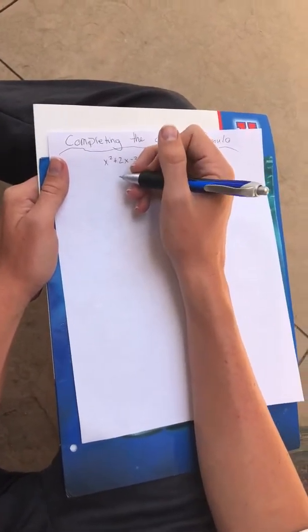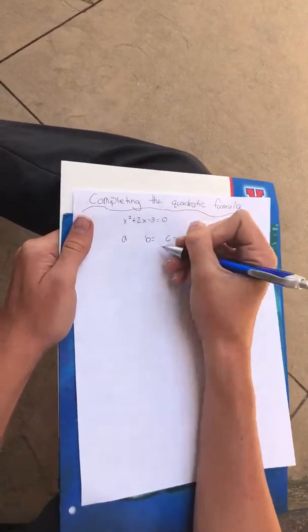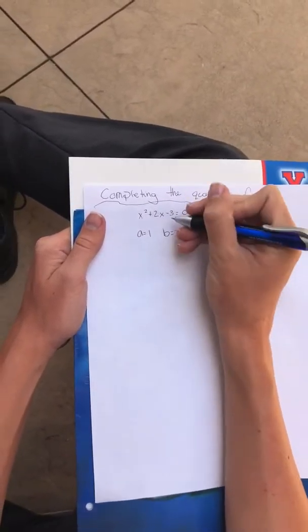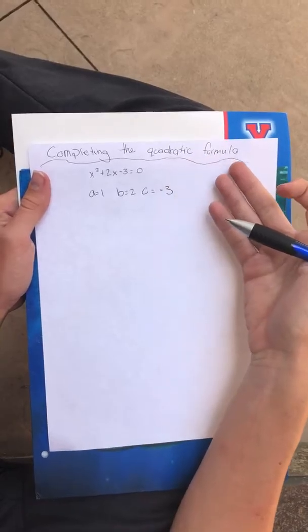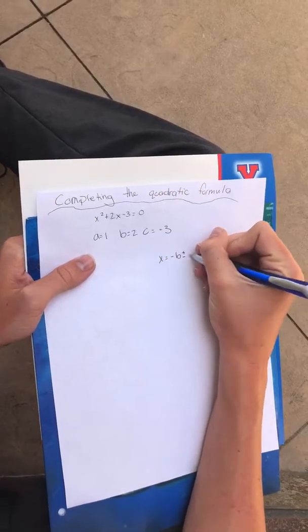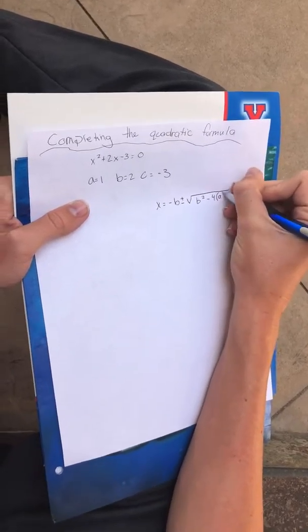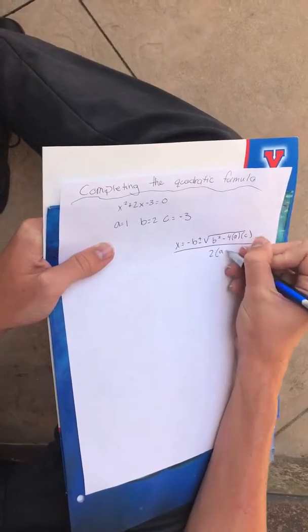So the first thing you need to do is find A, B, and C. For this equation, A equals 1, B equals 2, and C equals -3. After you found that, you have to write down the quadratic formula, which is x equals -b plus or minus radical b squared minus 4ac, all over 2 times a.